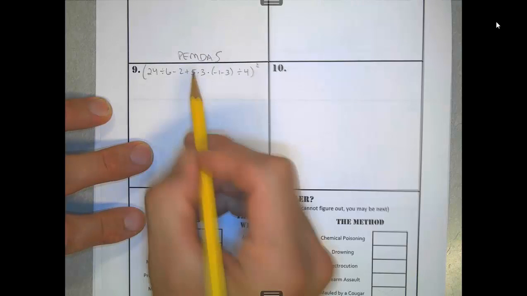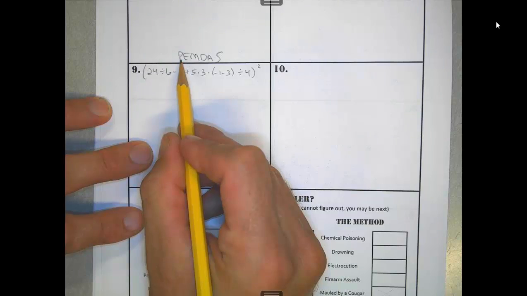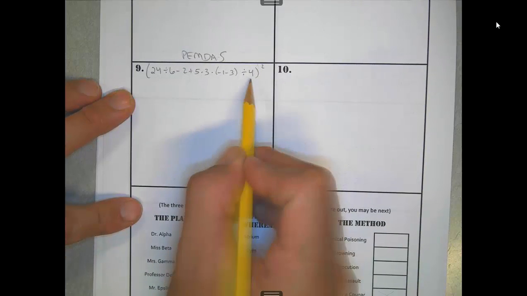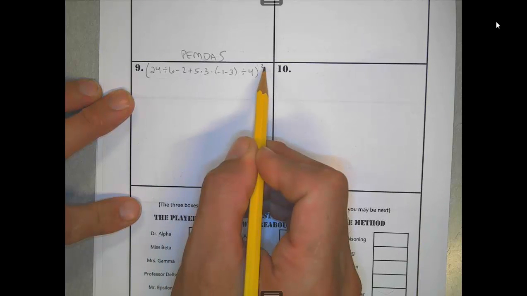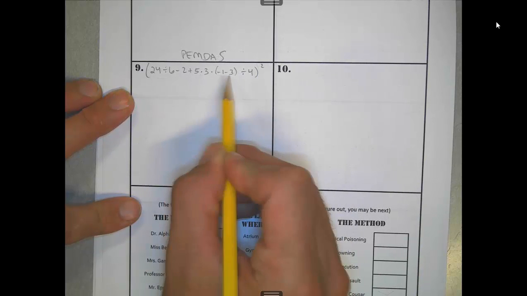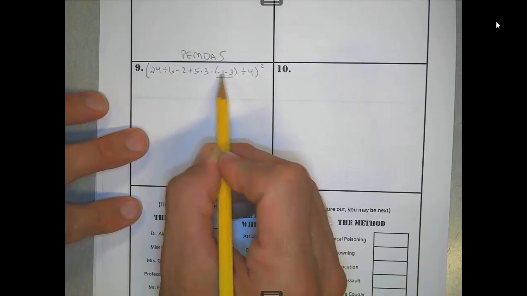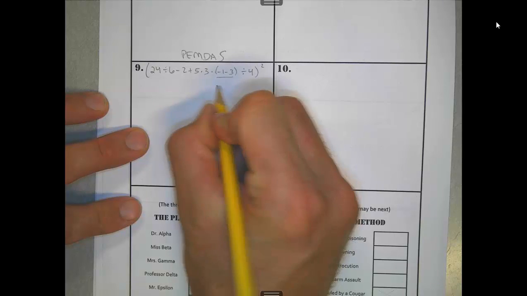Okay, so first of all, parentheses. All right, there's a big set of parentheses here, so I have to do everything that's inside here first. So the square is going to happen very last. But there's another set of parentheses inside of that, so I have to start there. All right. So -1 minus 3 is -4.